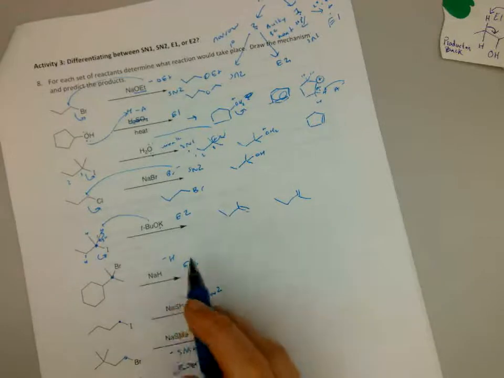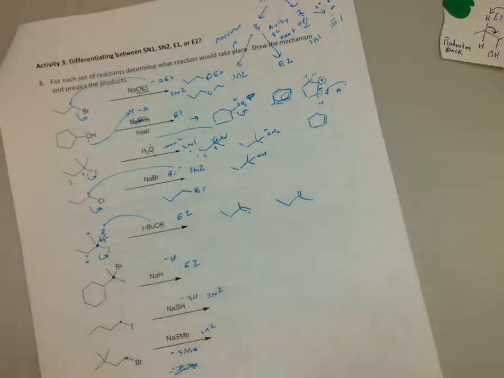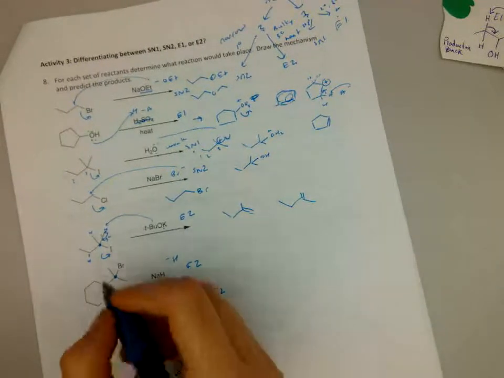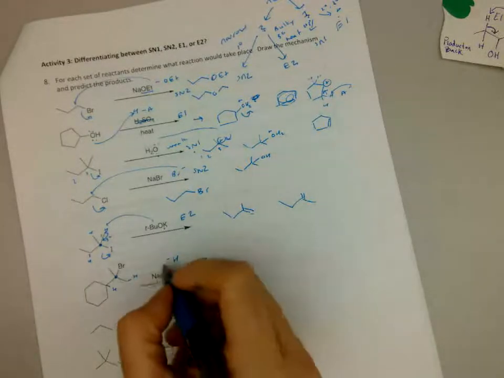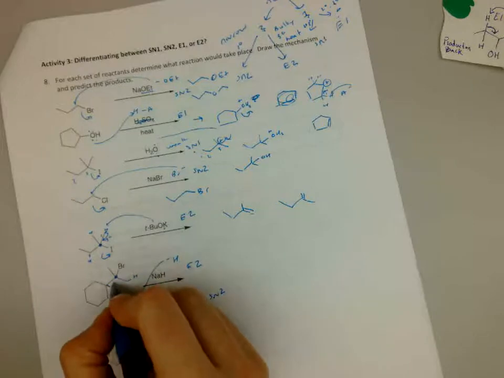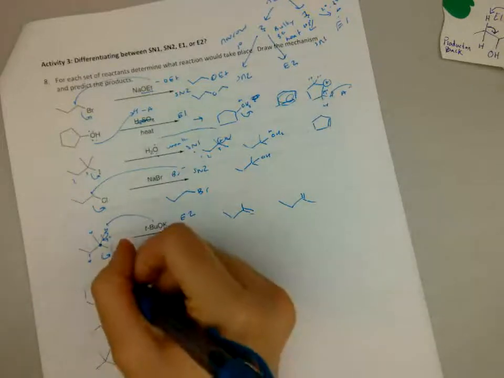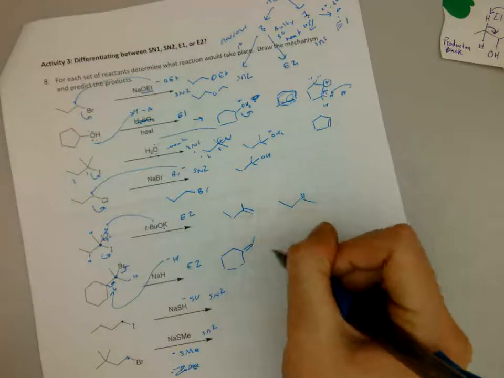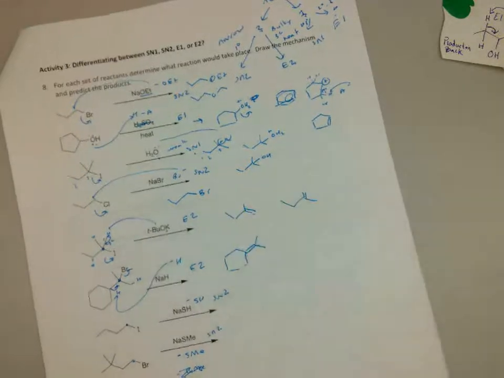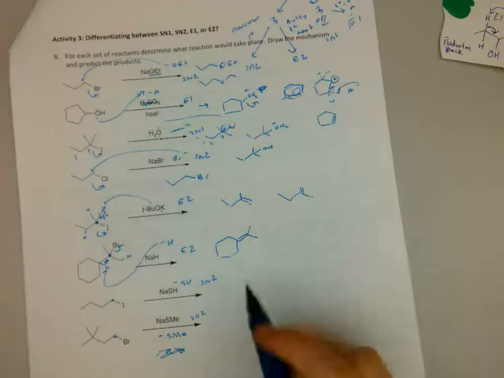Okay, for this H minus, this one is small, so I think this E2 would actually favor the Zaitsev. So you could take from here or from here, either of those. And so I'm going to say it would probably take this one because that hydrogen is accessible, and you'd end up with a more substituted and more stable alkene that would look like this.